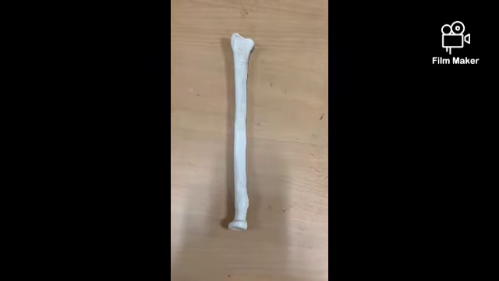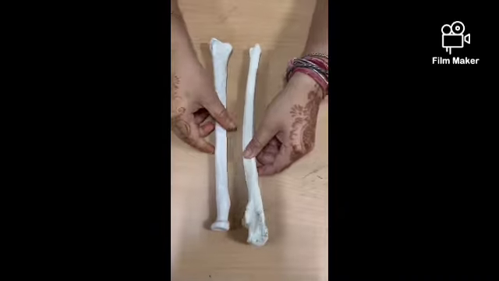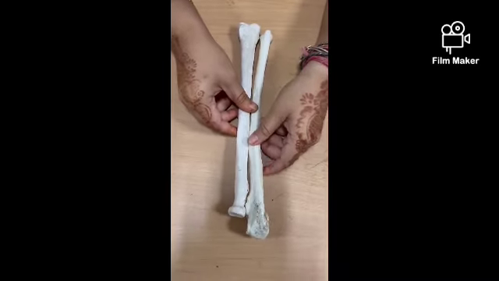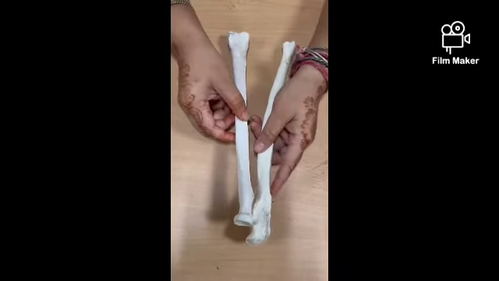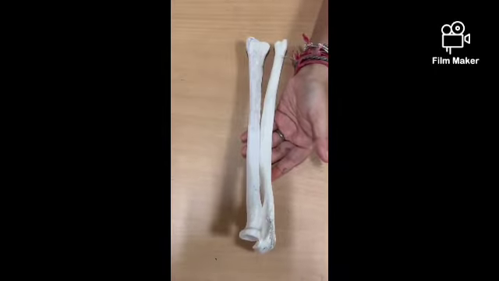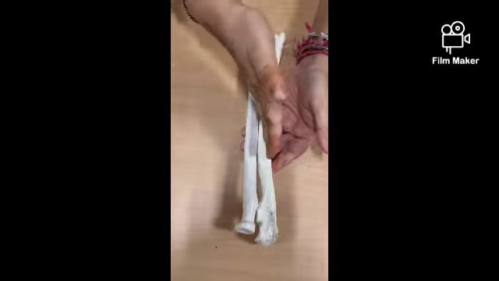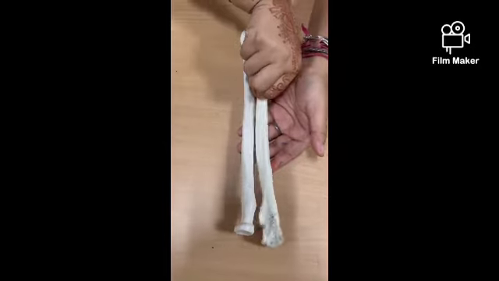Radius forms the bone of the forearm region where it joins with the ulna bone. This is the ulna bone, and they too are the bones of the forearm. The radius takes the lateral part and the ulna takes the medial part.